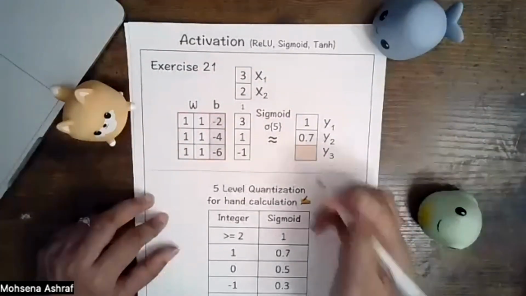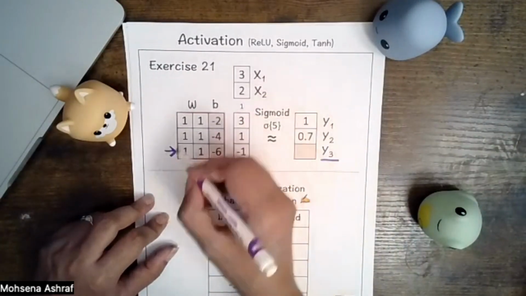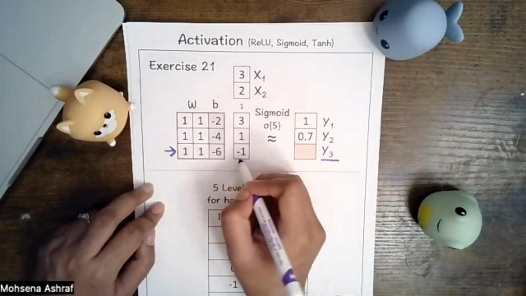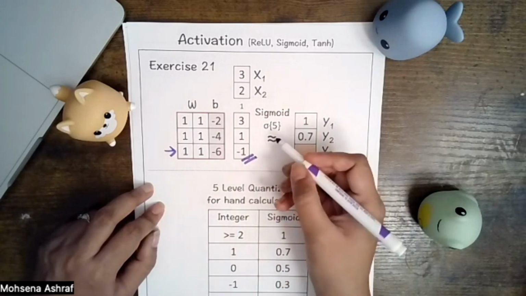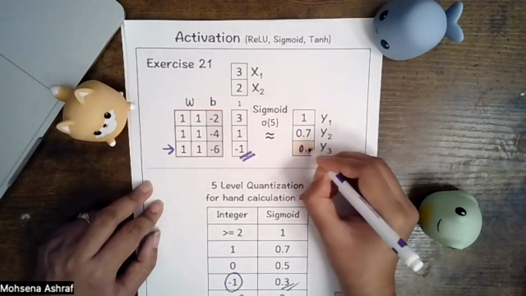For this exercise, we need to find out this value, so we need to use this row. So 3 into 1, 3, plus 2 into 1, 2, 3 plus 2, 5, minus 6, so -1. This -1, now let's look into the chart. So for -1, the sigma will return us 0.3, so 0.3.